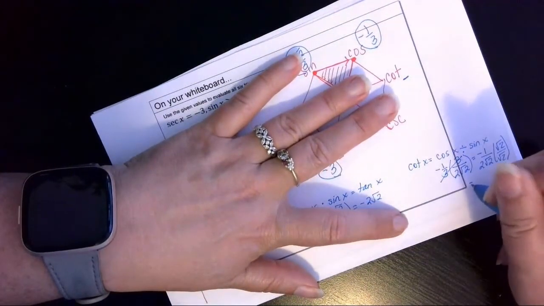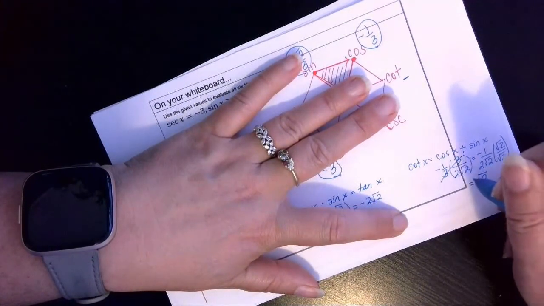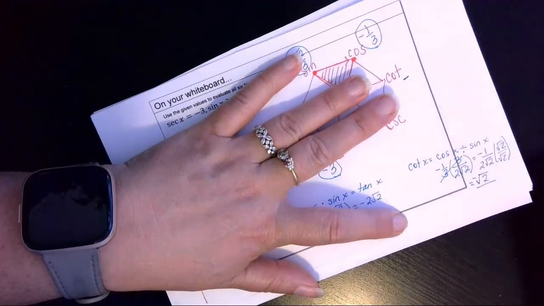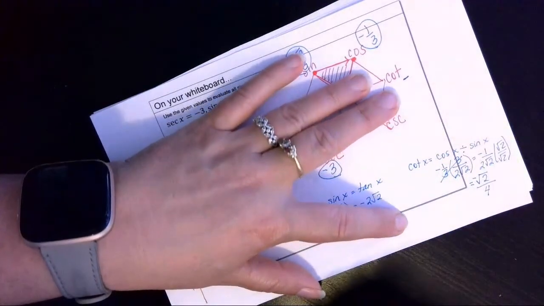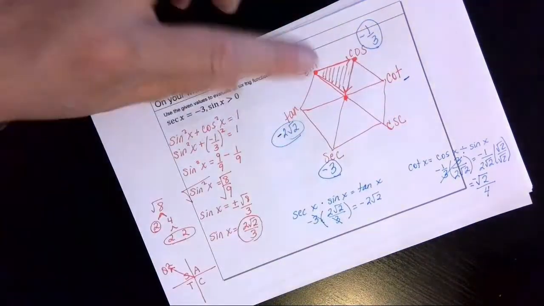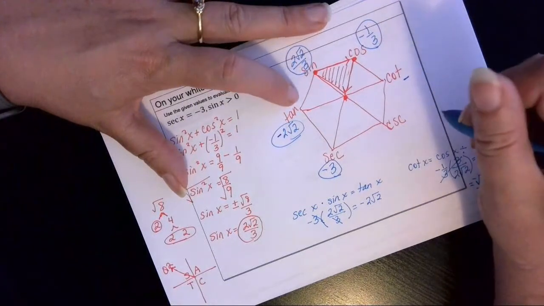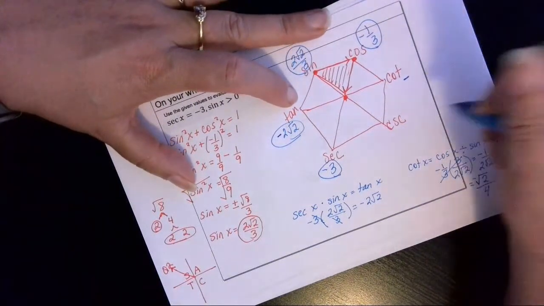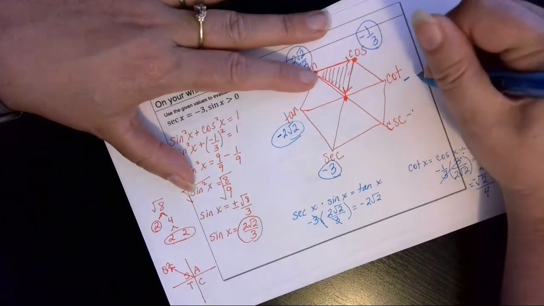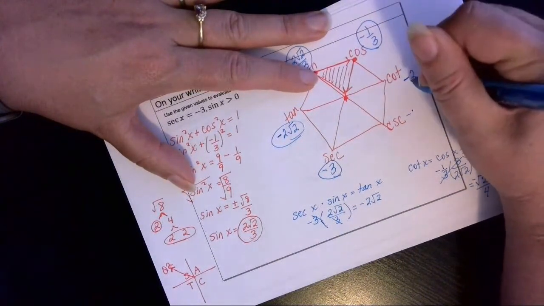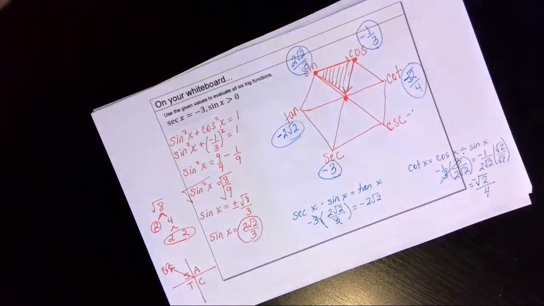And that's going to simplify to a negative square root of 2 in the numerator, and then 2 times 2 is a 4 in the denominator. And so the cotangent is going to be negative square root of 2 over 4.